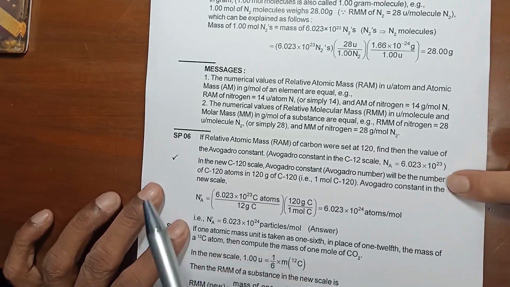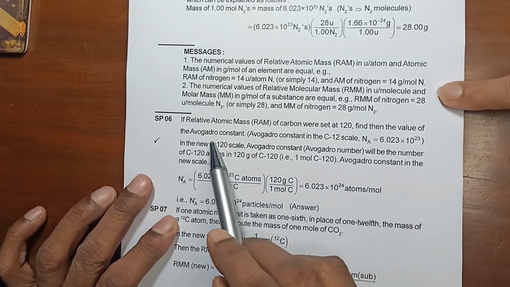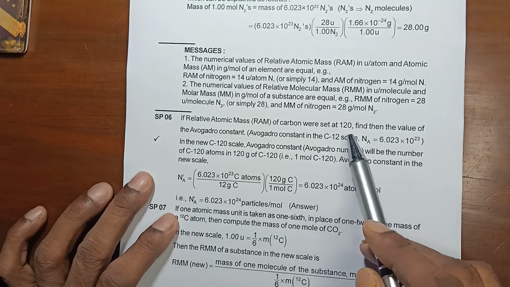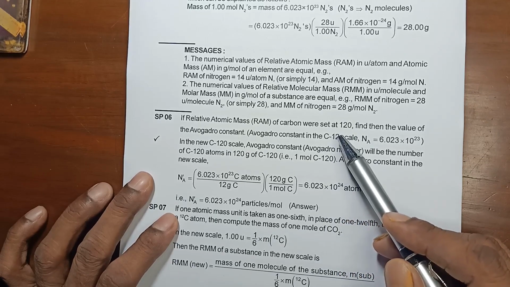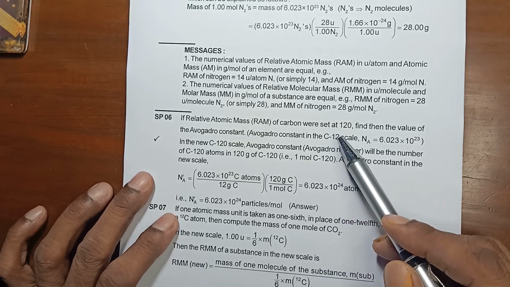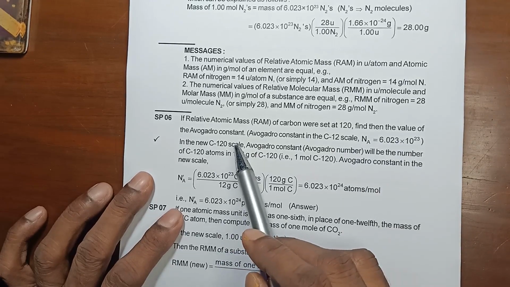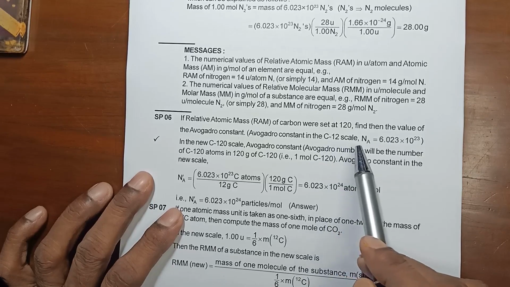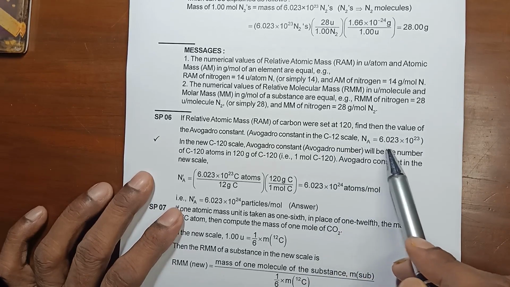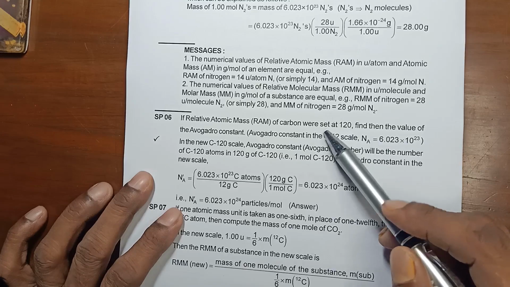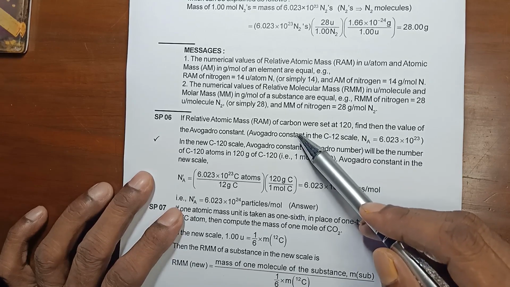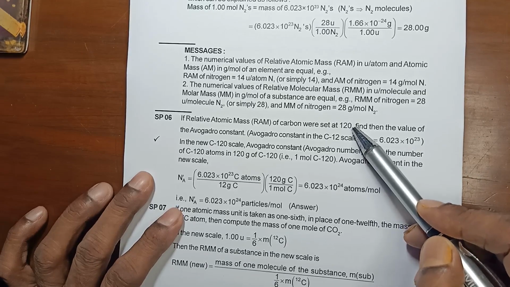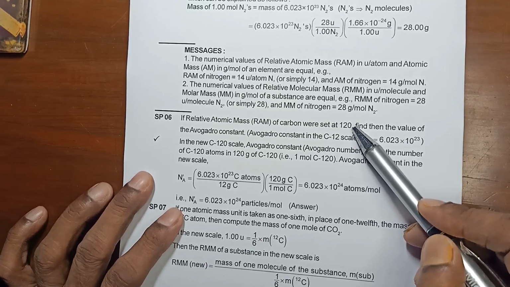Now you see sample problem number 06. Relative atomic mass of carbon. If the relative atomic mass of carbon were set at 120, not 12, be careful, 120. The question is then: find the value of the Avogadro constant. What is given? The Avogadro constant in the C12 scale, we know, is 6.023 × 10^23. So if we have this scale, where the relative atomic mass of carbon is set at 120, what will be the Avogadro number?